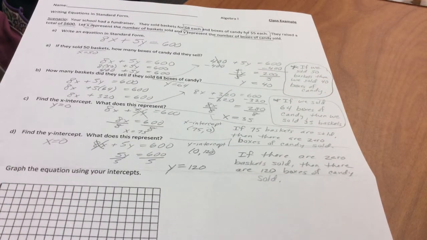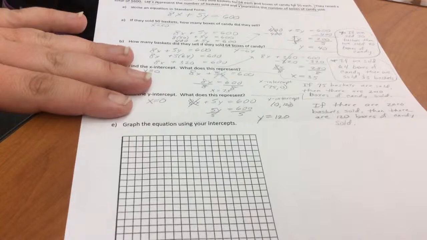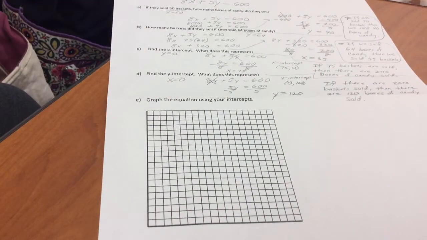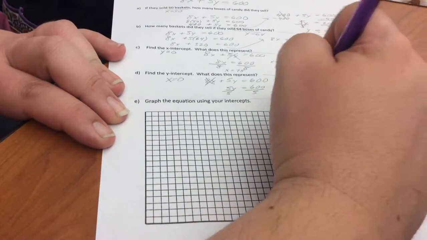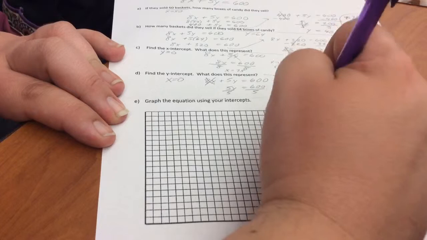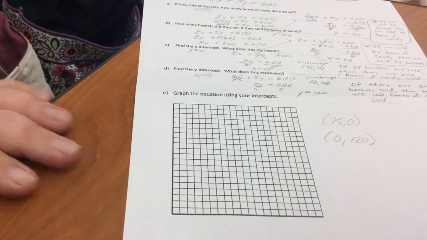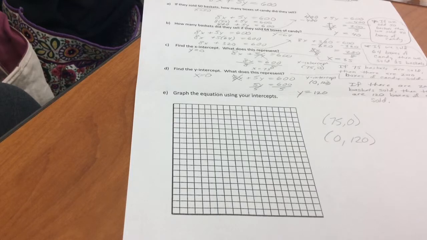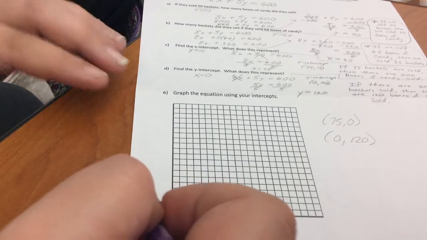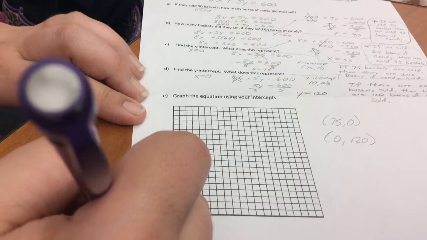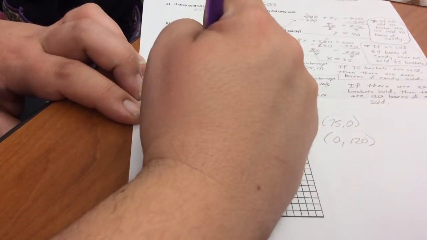Okay, so the next step is to make our graph. Again, we have this 20 by 20 square of a graph. We have to graph our two intercepts. We just figured them out, so that's helpful. We've got 75, 0, and 0, 120. So I've got to label both axes, title my graph, and figure out my scale. First of all, we can call this school fundraiser at the top.